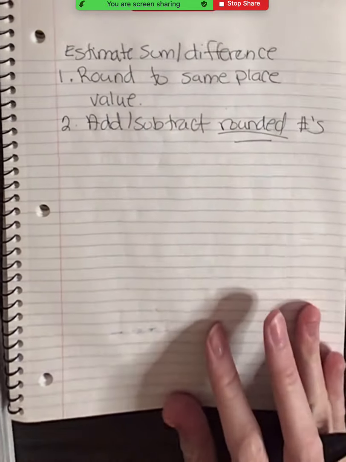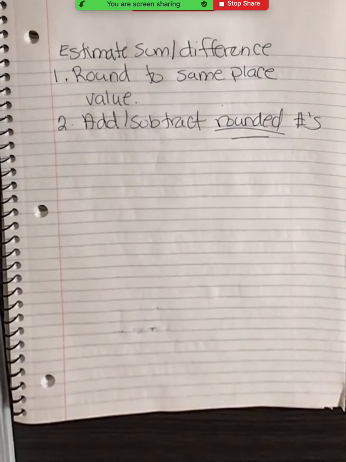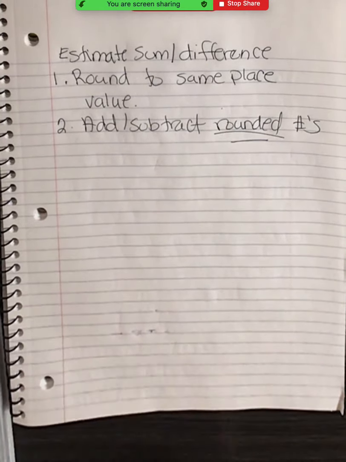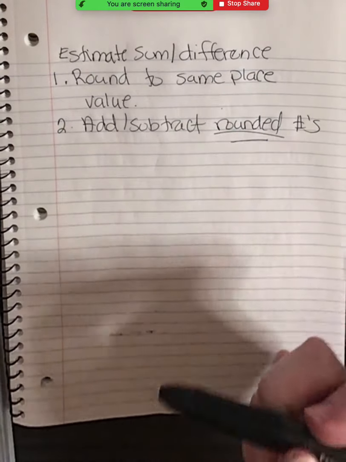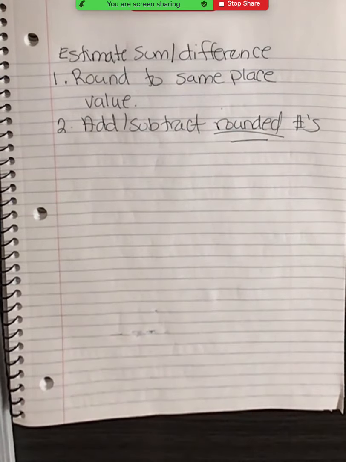That's the key. A lot of times people, when they're estimating a sum or difference, will find the sum or difference and then they will round it. Well, then you're finding the exact value. So round first, then add or subtract if you're estimating.